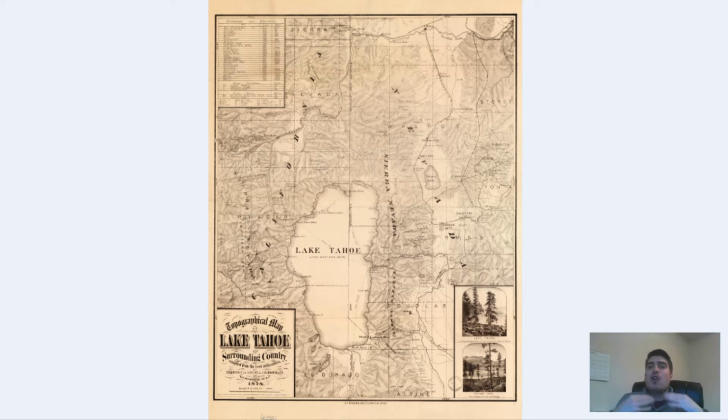Its depth is 1,645 feet, making it the second deepest lake in the United States next to Crater Lake. The lake is a major destination. The people of California and Nevada flock there during the summer and even the winter. It's a very popular skiing destination as well as summer outdoor recreation for hiking. Very, very popular vacation destination.